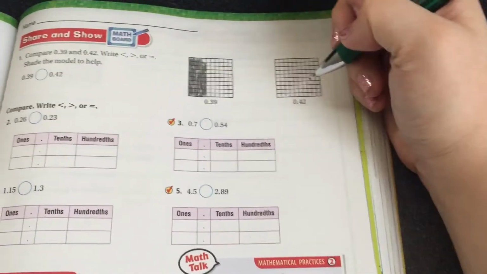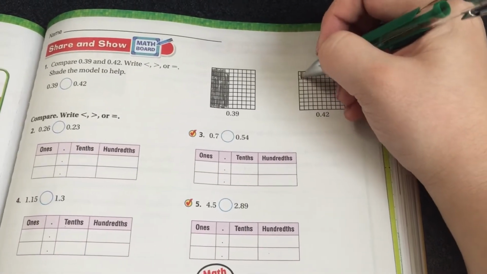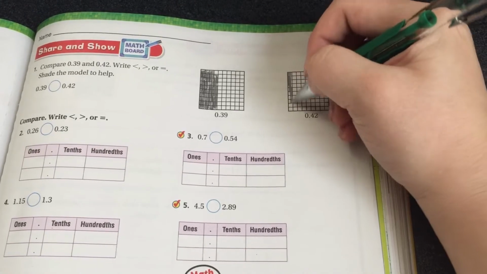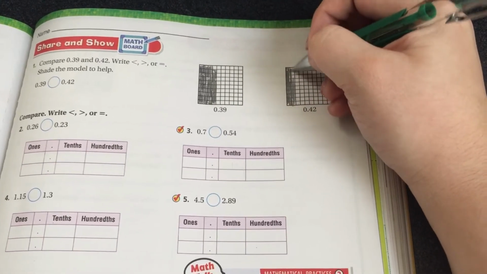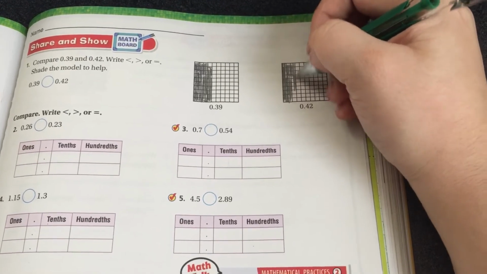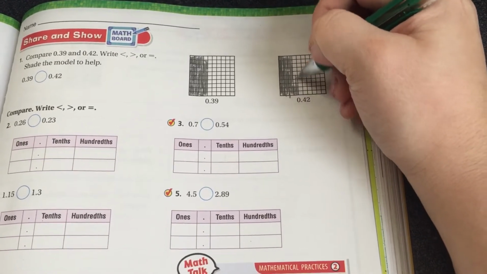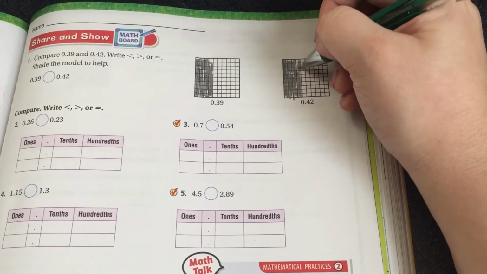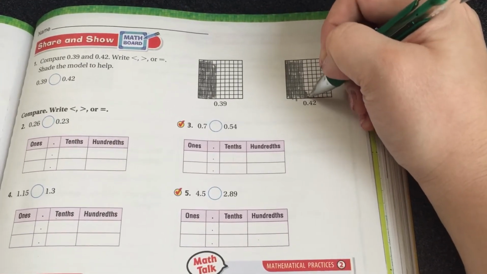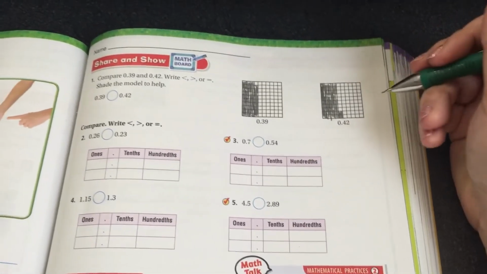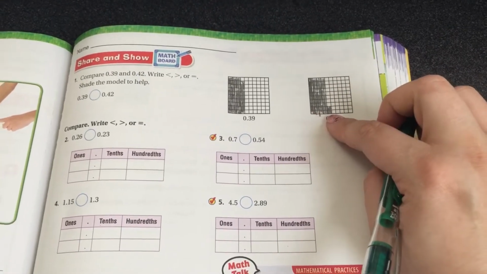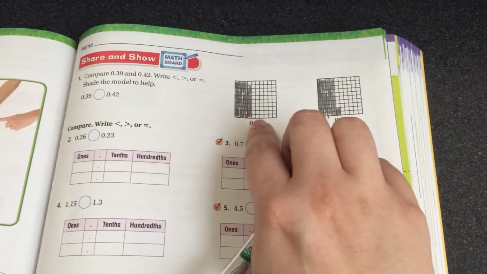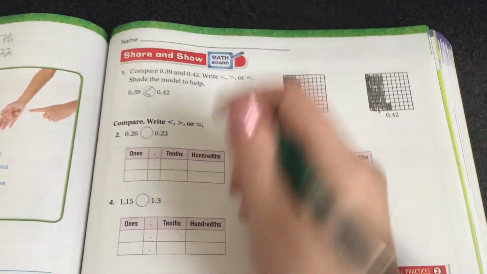This one is 42 hundredths. So I'm going to do 40, so 10, 20, 30, 42. So this one is bigger. It takes up more space. It's got 4 whole sticks plus 2 blocks. This is only 3 whole sticks plus 9 blocks. So that one's smaller. So I'm going to show that that one is less than.